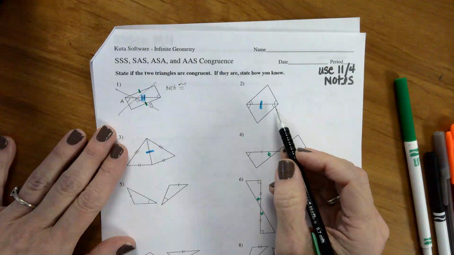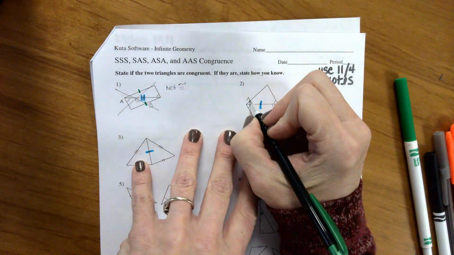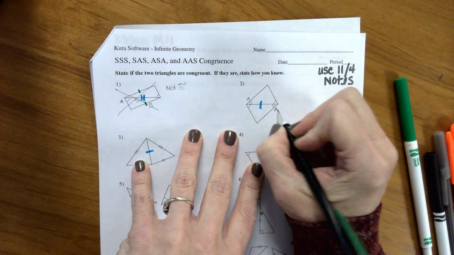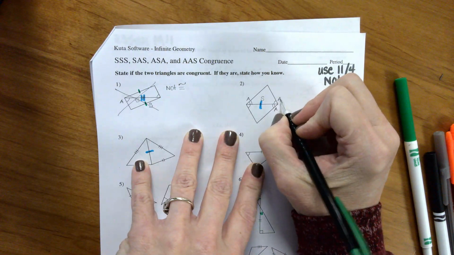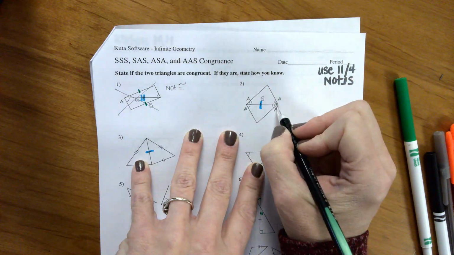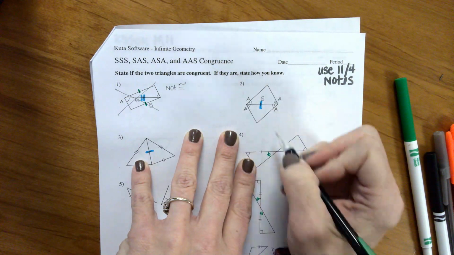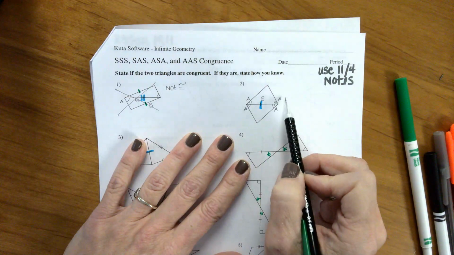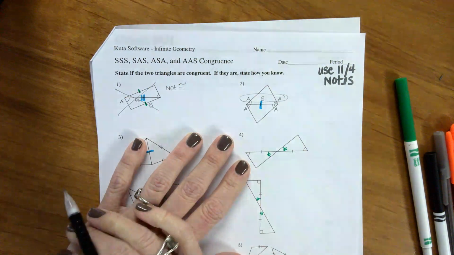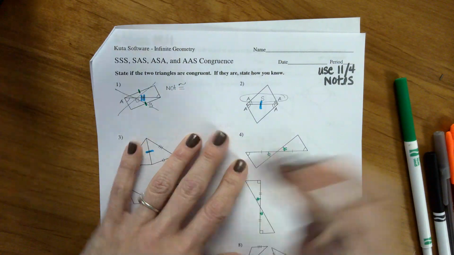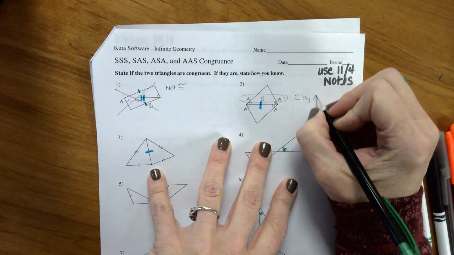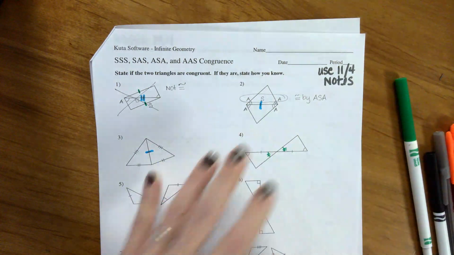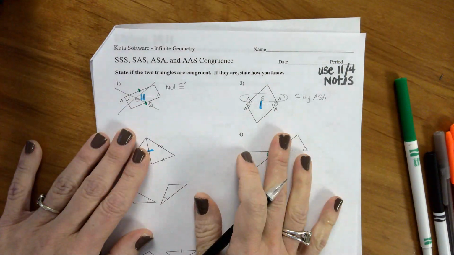Okay, over here, I have an angle, right? And then I have a side, and then I have another angle. So these angles match here, those match there. What is this one? Take a look at it. Okay, do you see that? So congruent by angle, side, angle. This is your job on the front of this worksheet.